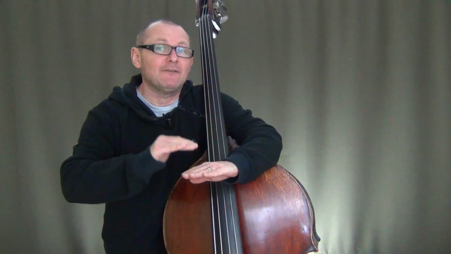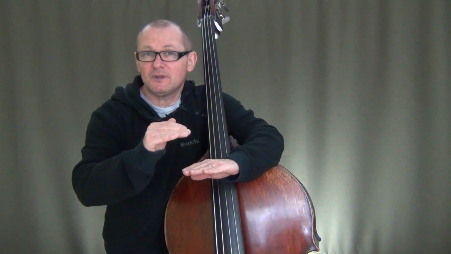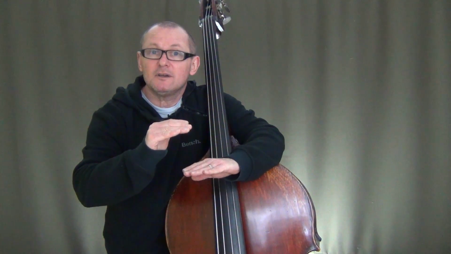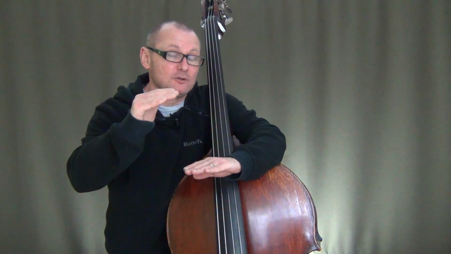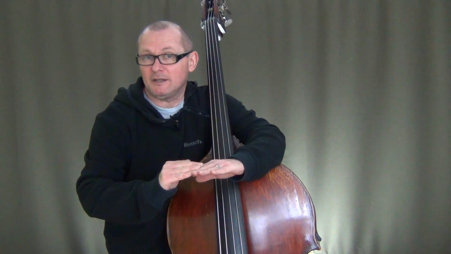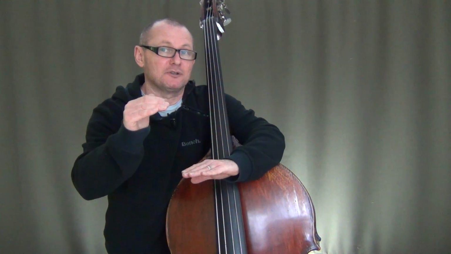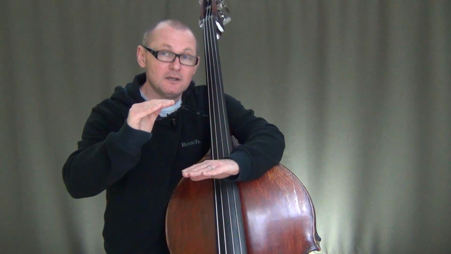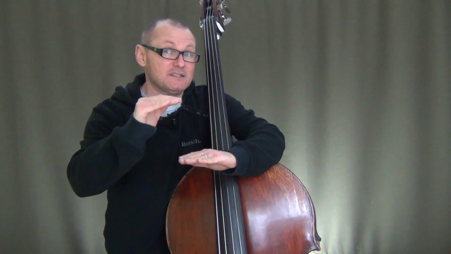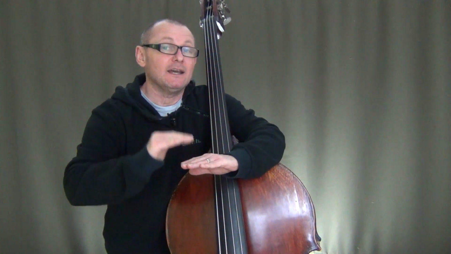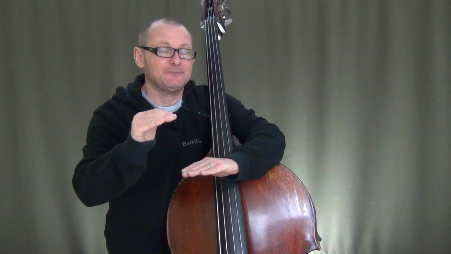From the root note, we move up a major third, and then from this major third, we move up a minor third. So the major triad is a stack of a major third followed by a minor third. The outer notes, the lowest and the highest, create a perfect fifth.